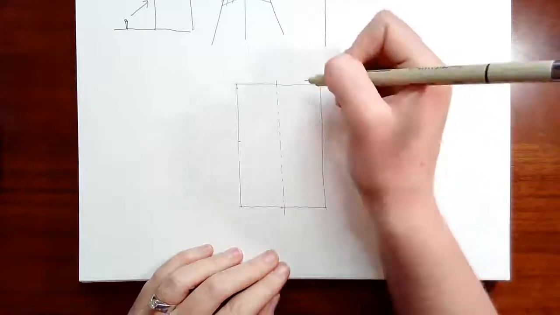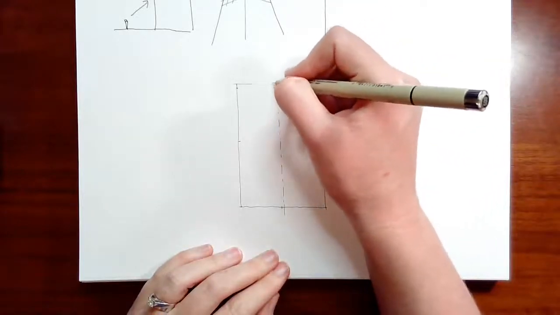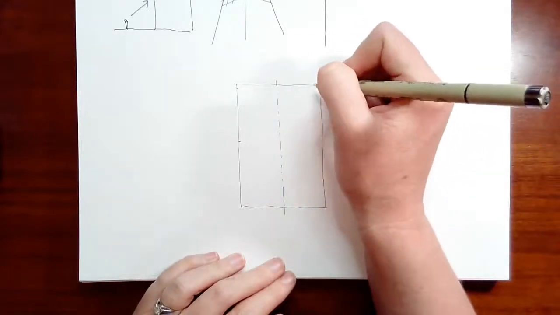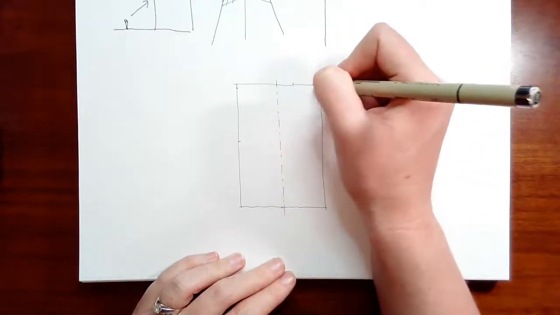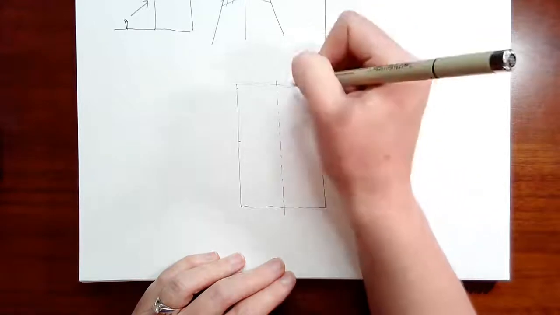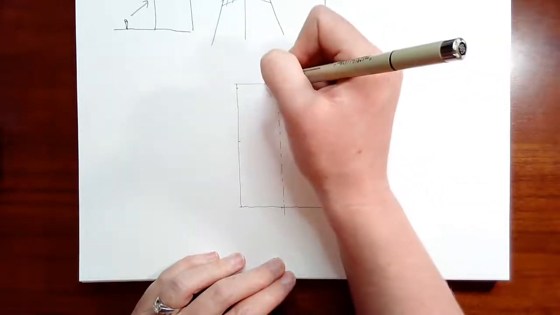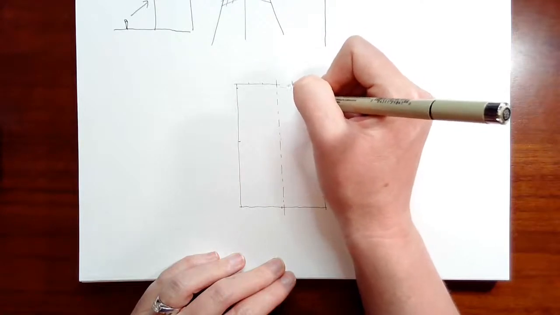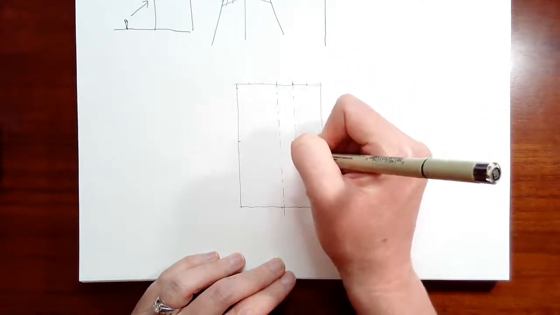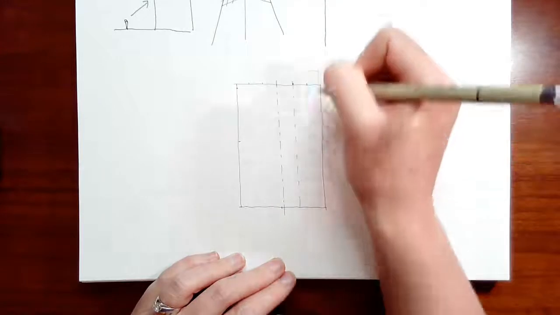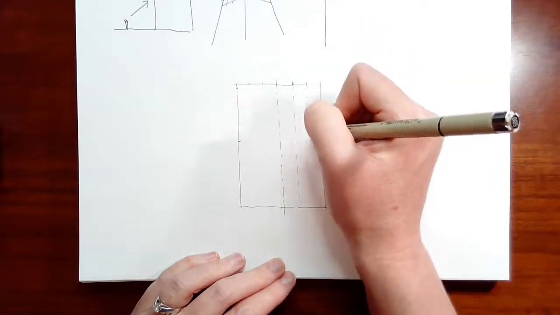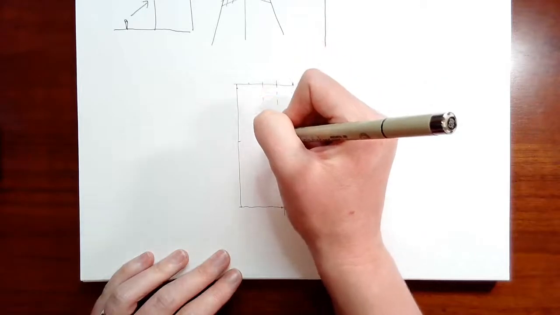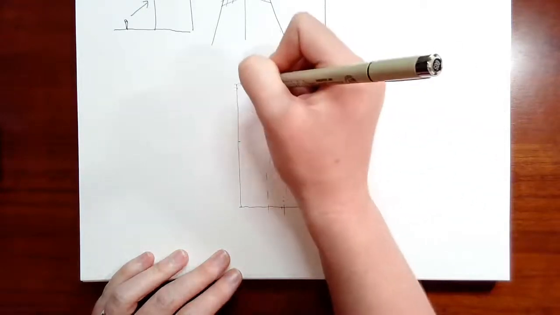And then maybe I know that there's a column of windows in the middle, but then there's 2 more on each side that are equally spaced out. So again, I'm going to use some tick marks and put in a couple more dashed lines just so I know that it's a center line quickly.